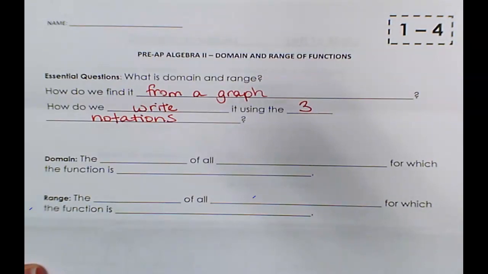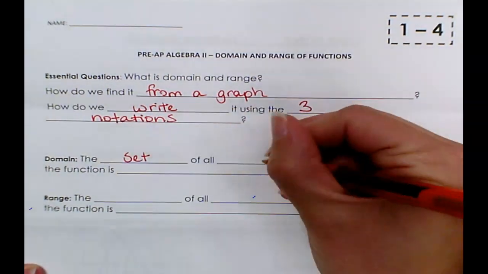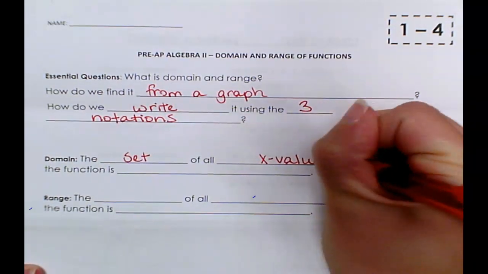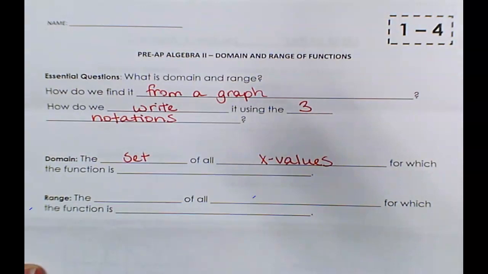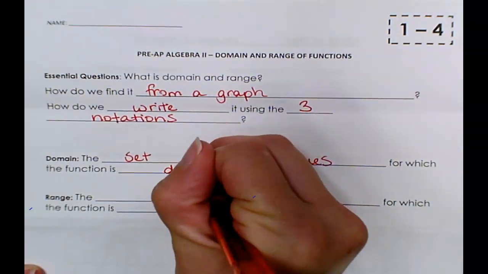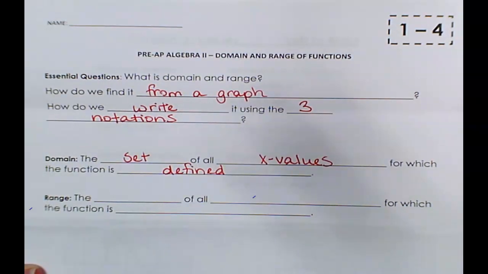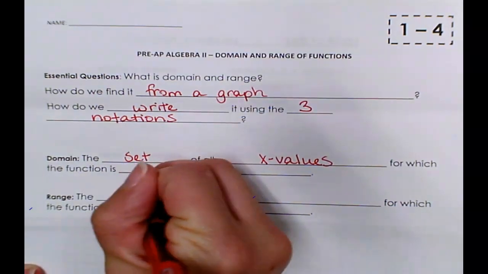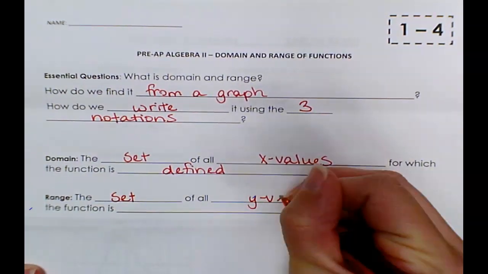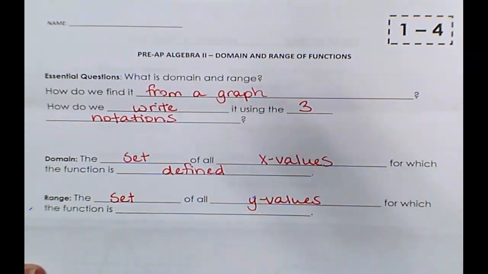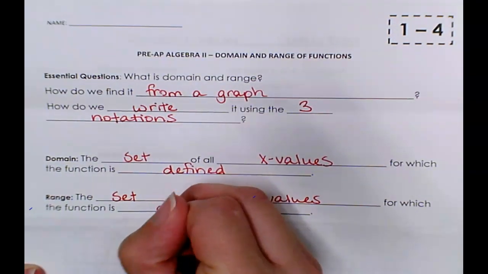Well, the first essential question is answered here. The domain is the set of all x values for which the function is defined. Defined means the function has a value here. So the domain is the set of all x values for which the function has values. The range is similar. It is also the set of values, but it's the set of all y values, also for which the function is defined.